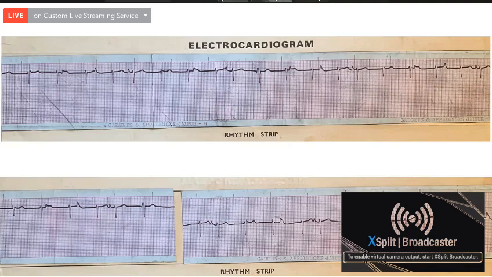Sir, a junctional ectopic activity. No, junctional rhythm. It is a junctional rhythm with intermittent, what is this atrial beat? Yes, sir, atrial capture. It's not an atrial capture, it's a sinus capture. There's a basic junctional rhythm with a sinus capture.